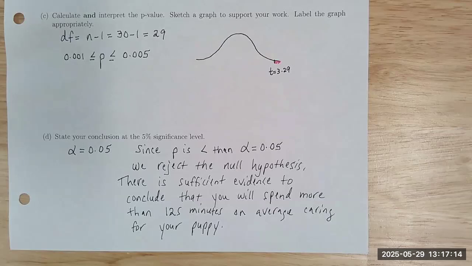It's going to be between, I guess you could move it over and make it 0.1% and 0.5%. So it's a very small amount.